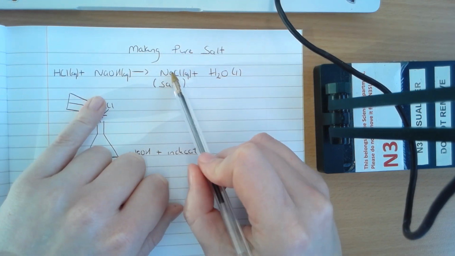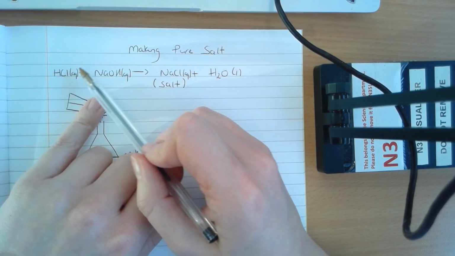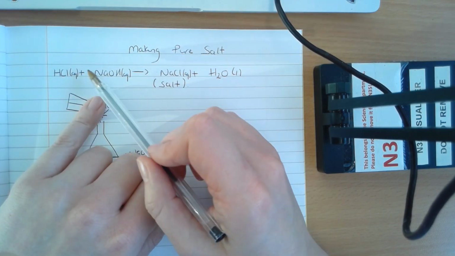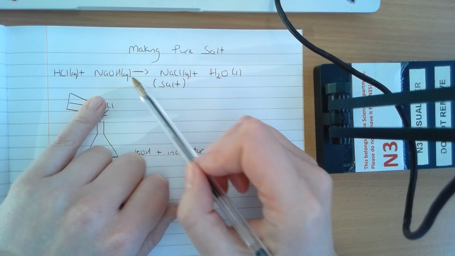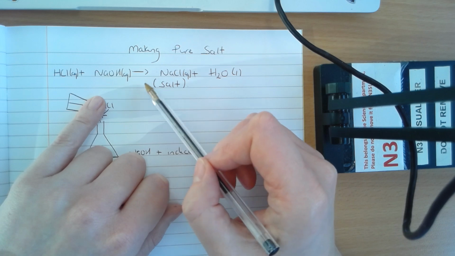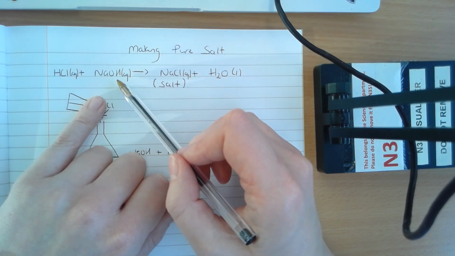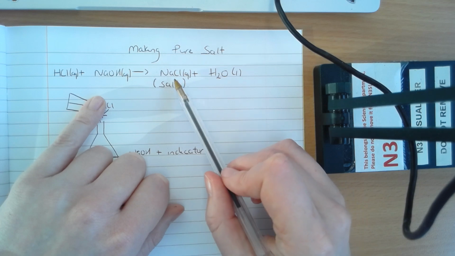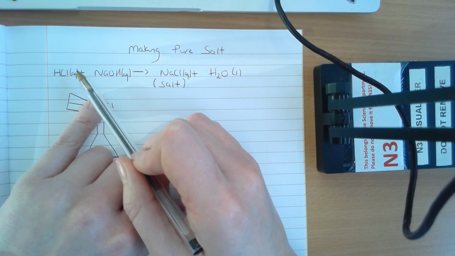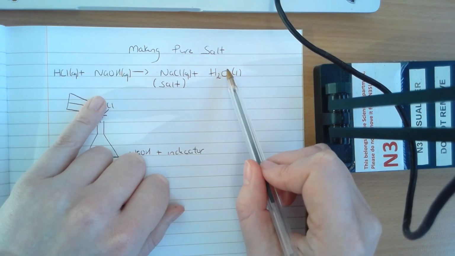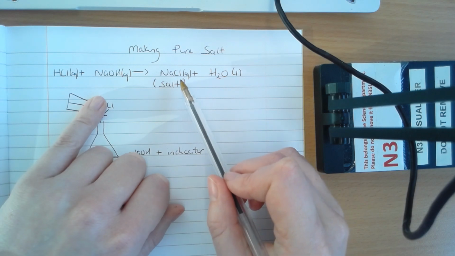Now, in order for this to be pure at the end, the HCl and the NaOH need to react with each other in exactly the right quantities. And to figure out when the reaction is done, I'm going to be using an indicator. The color change will tell me when the reaction is complete. Once I've just got salt and water, because these have reacted in exactly the right quantity so they're no longer present, I'll be able to just evaporate the water and be left with a pure salt.